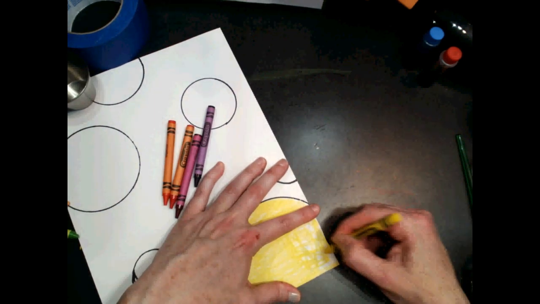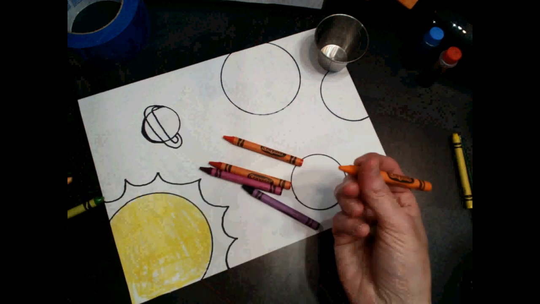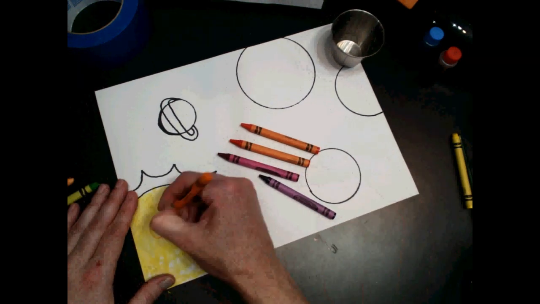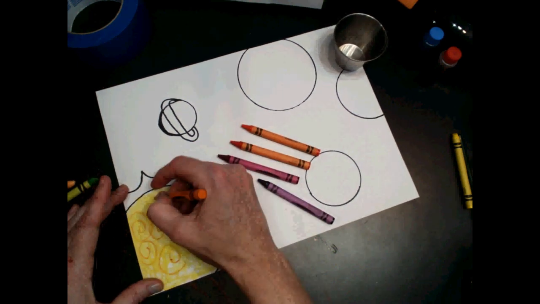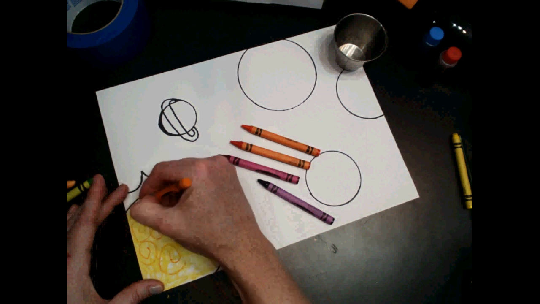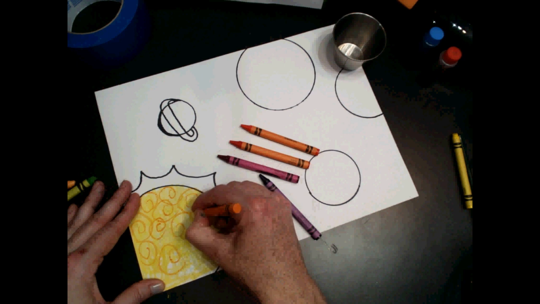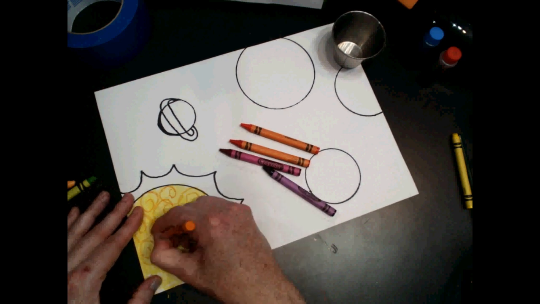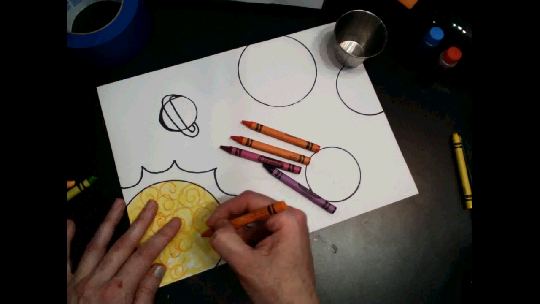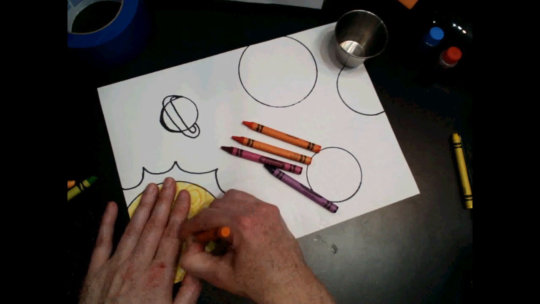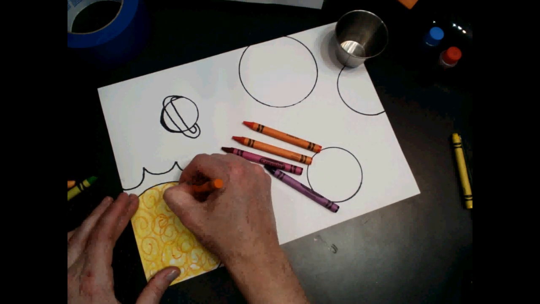All right. Now I think to my sun, I want to add some little swirls. So I'm going to use a yellow orange, and I'm going to draw some swirlies inside of my sun, because that kind of looks like the swirling gas that the sun is made up of, right? Because it's a big ball of swirling, twirling gases. And so to show that in my artwork, I want to use some spiral lines, because spirals kind of give that action of swirling and twirling.